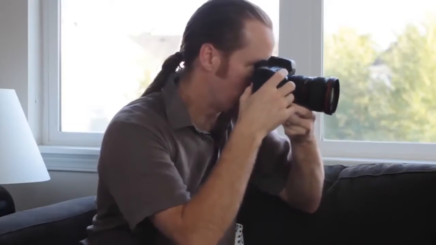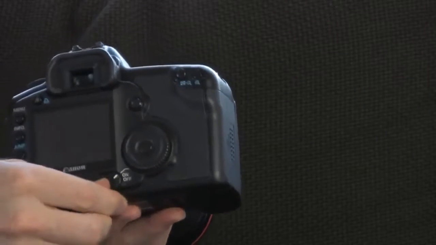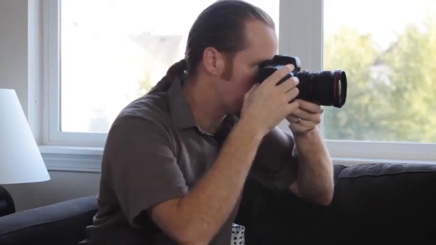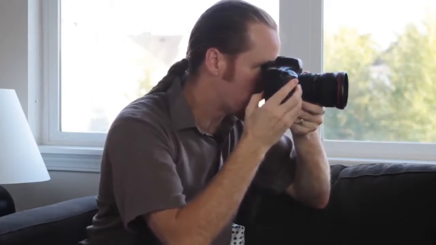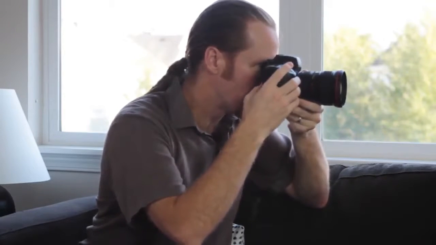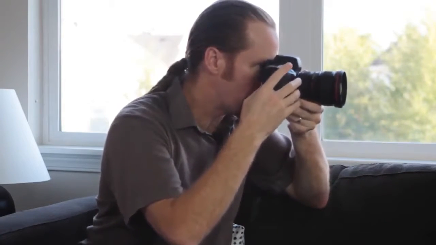It doesn't actually move your aperture value. That's because you need to set it onto that second position, which activates that scroll button. So now if I move it up and down, it's actually moving the aperture. So we've got shutter speed, aperture.